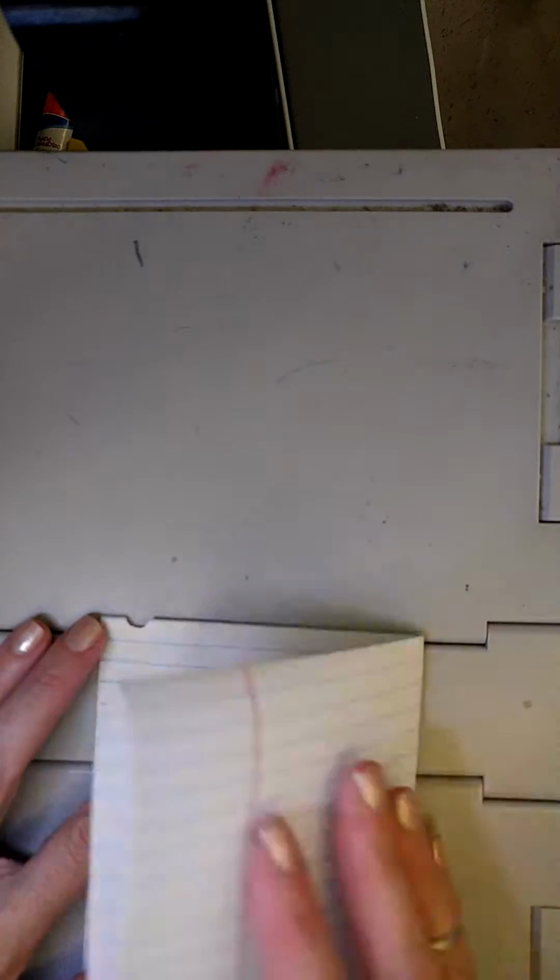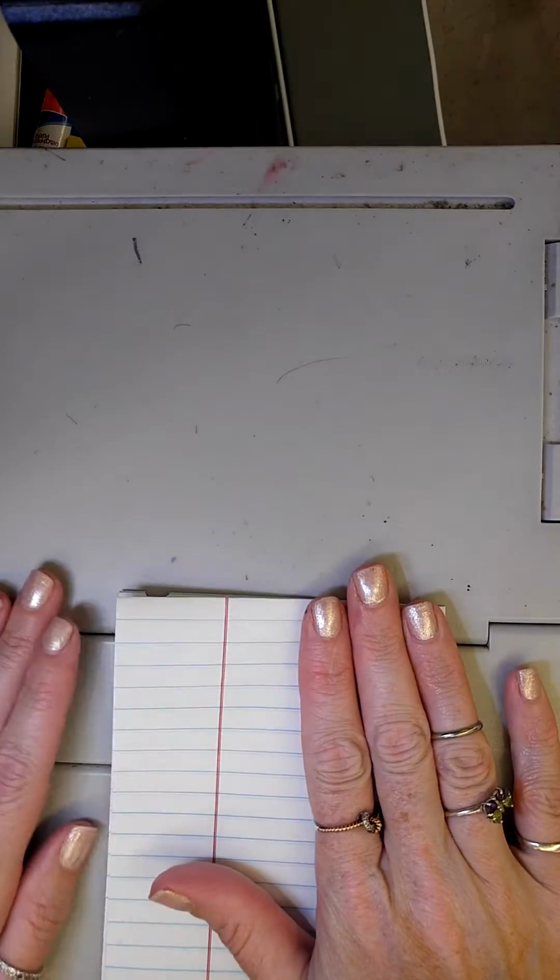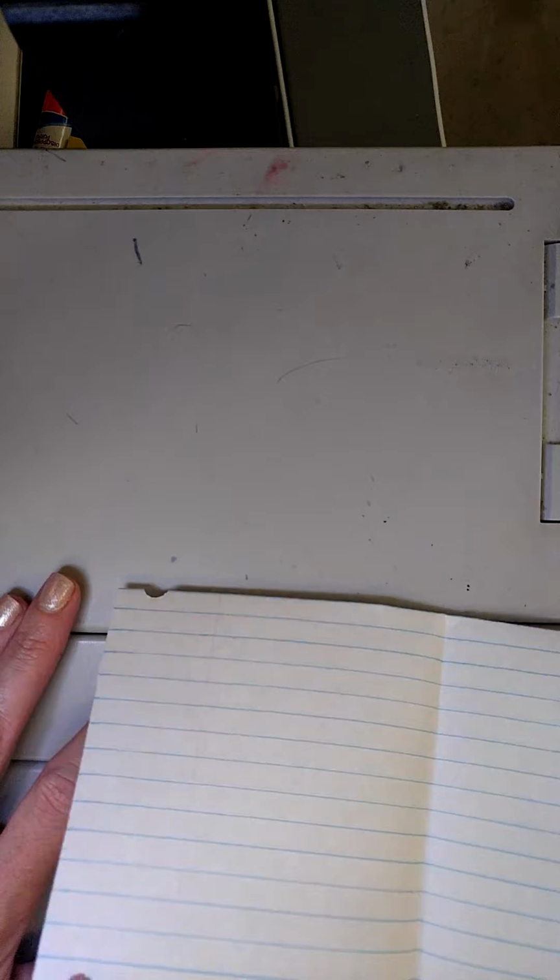We fold it down, fold it over. We would do 2 swipes across the back and glue it into our notebooks. And that way we could always fold it up like this, fold it out, and flip it over.